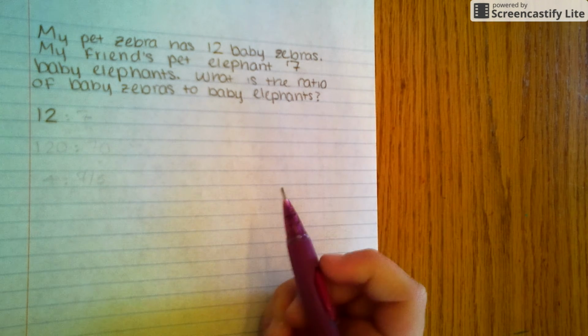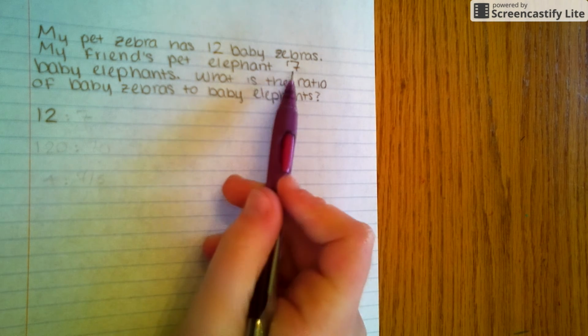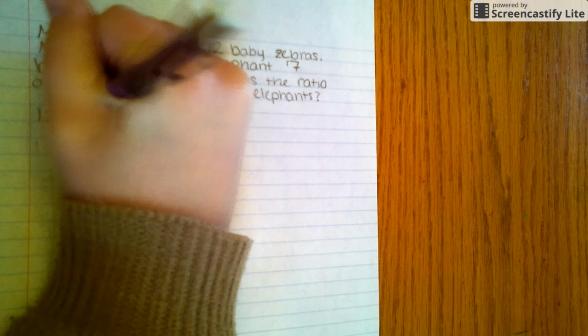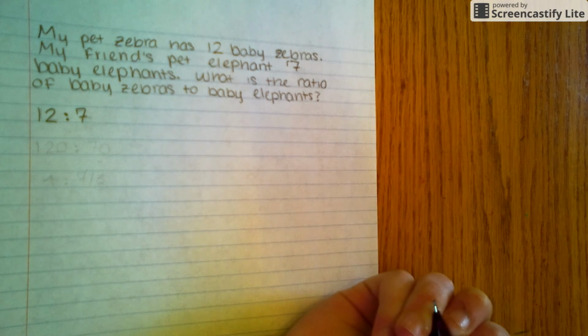Our second quantity are the baby elephants. So we look for that number too, and that number is 7. So our ratio of baby zebras to baby elephants is 12 to 7.